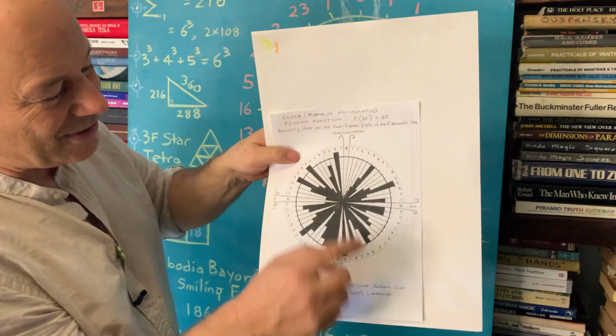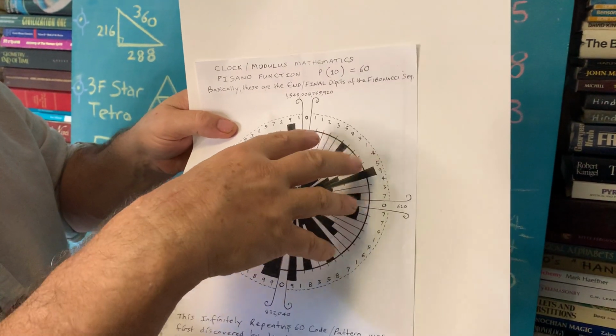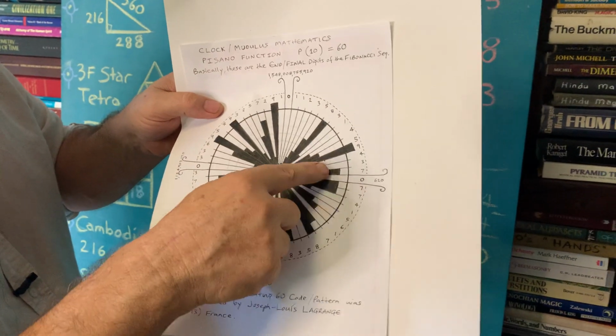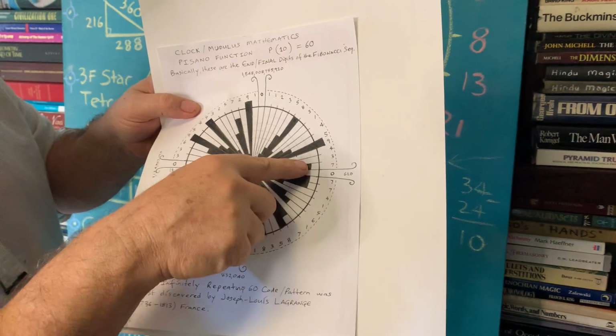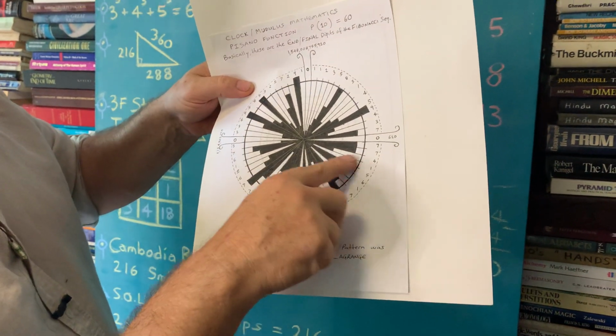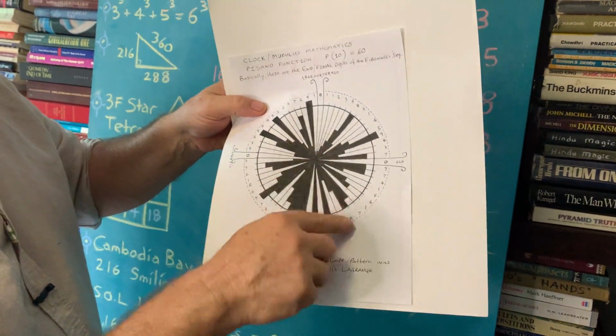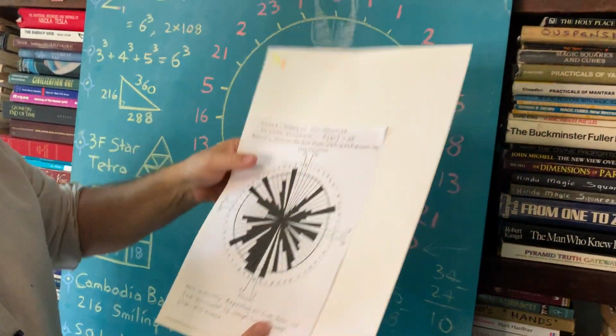What I've done here is I've shaded all the lengths. As you go from 1 to 0 to 9, these lengths here, if this here is a 7, I've gone 7. This here is a 7. This distance here is a 4. This distance is a 5 and a 6. So I'm just showing you pretty much the volumes of the Fibonacci numbers.